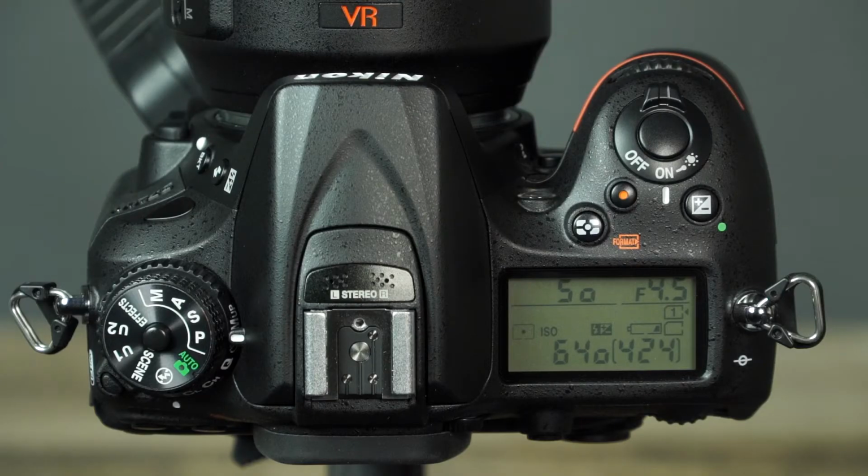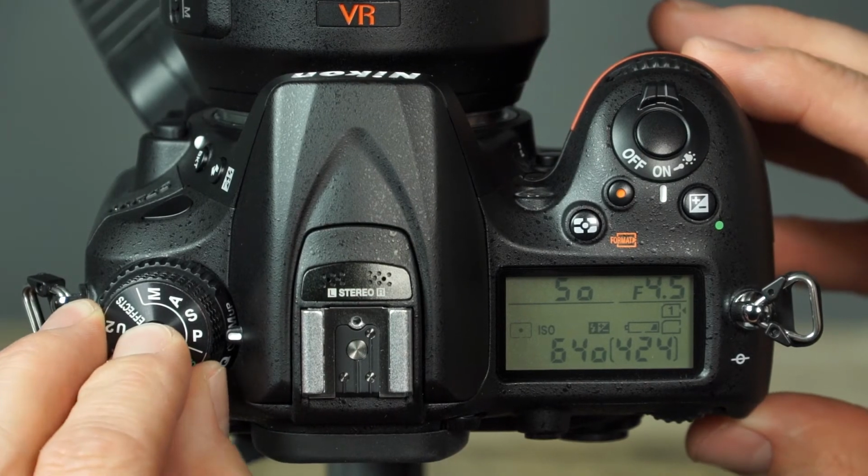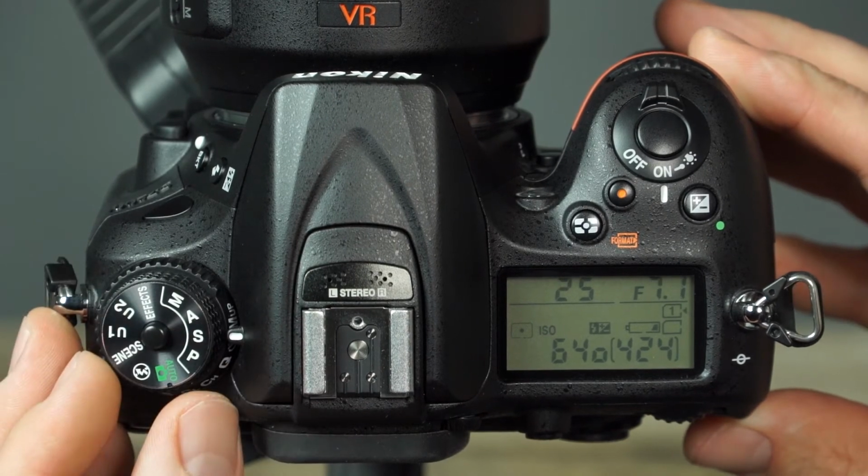Now that you know a little about how your camera sees and measures light to create properly exposed photos, let's talk a little about the shooting modes on the D7200. Your camera shooting modes allow you to take the most creative control over the camera's settings like aperture, shutter speed, ISO, white balance, flash, as well as a variety of other settings. To select the shooting mode, press and hold the lock release while rotating the mode dial.